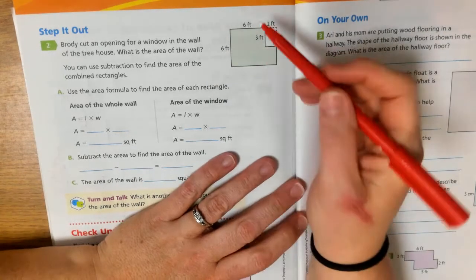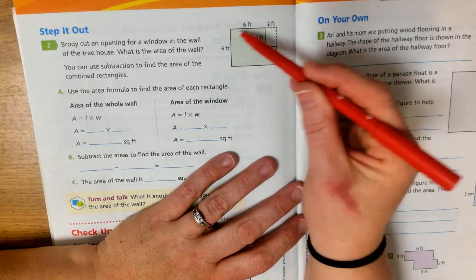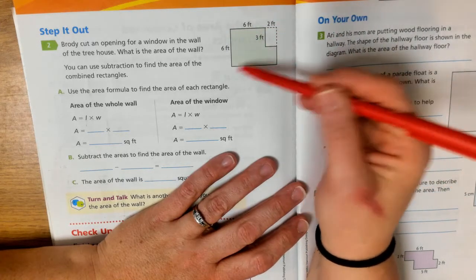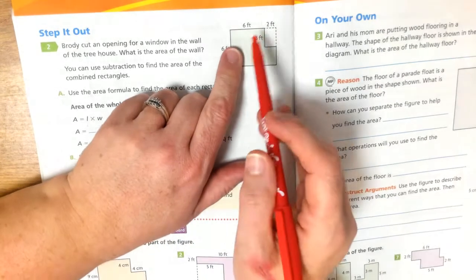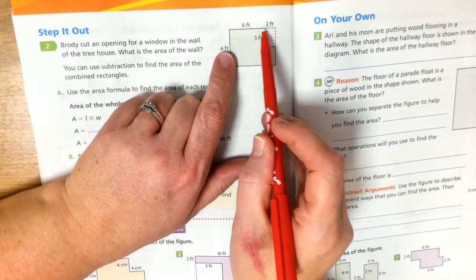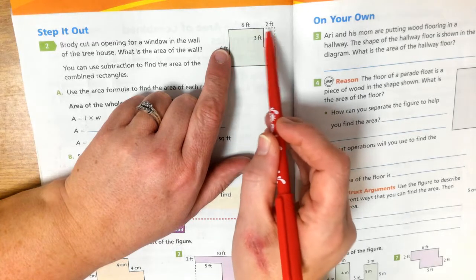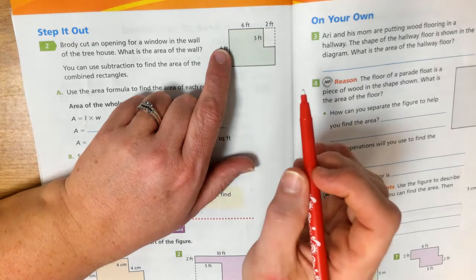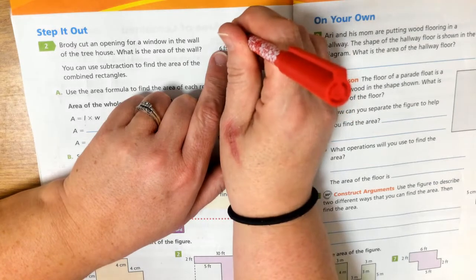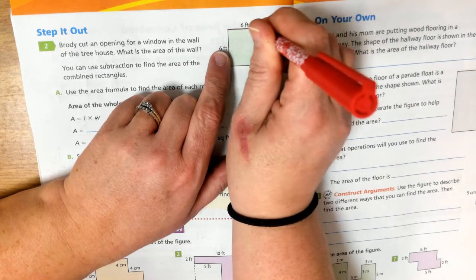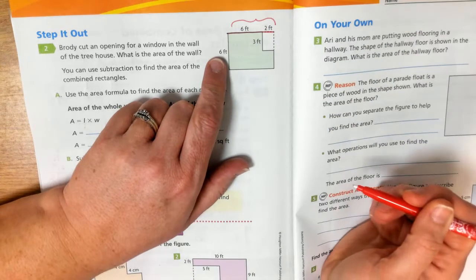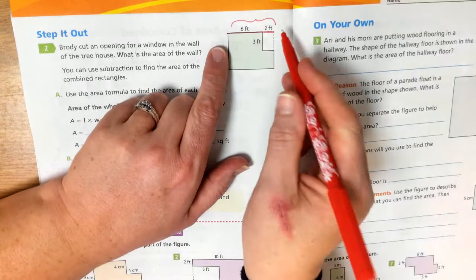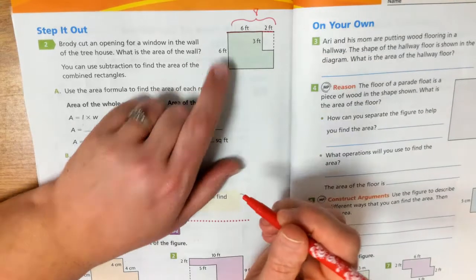So the area of the whole wall would be how many feet for our length and our width? Well, if this part is 6 and this part is 2, 6 plus 2 is 8, right? We want to know the whole thing. And to find the whole thing, we have to put these two together, because that's going to give us that whole side, and that's 8 for our length.